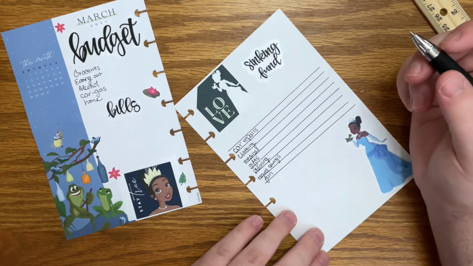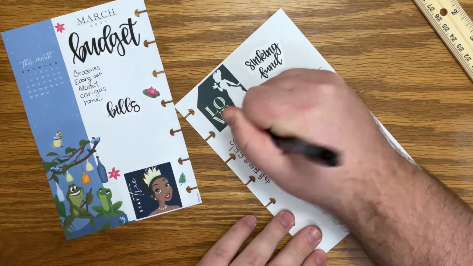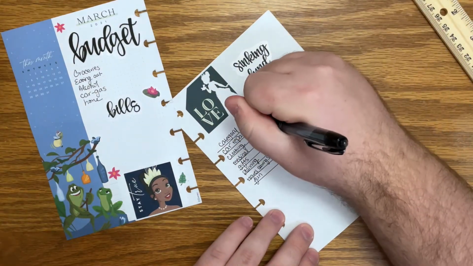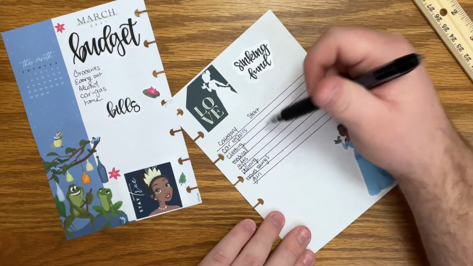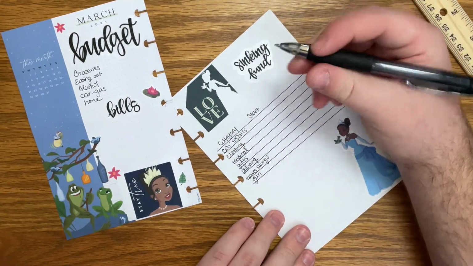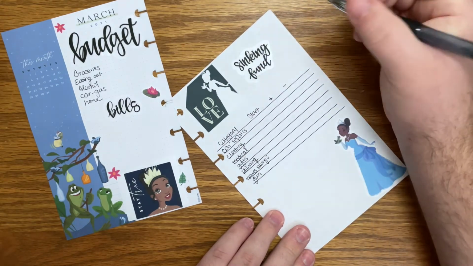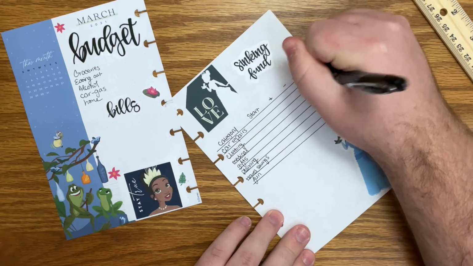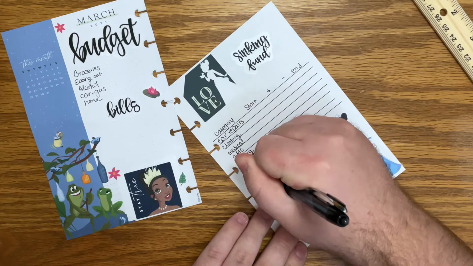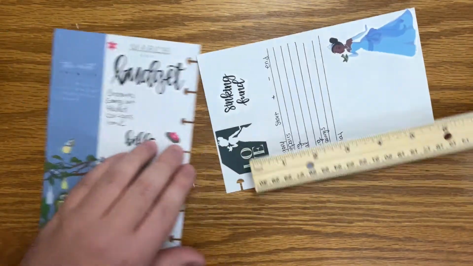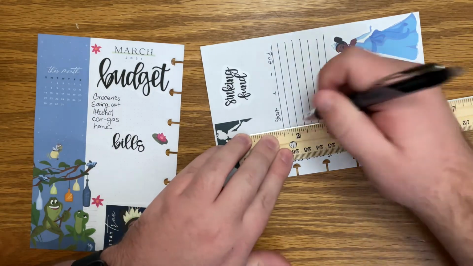So the things up top here, I need the category. So what is the sinking fund? And then my starting balance, which I'm not able to put in yet because I need to calculate what my ending balance was from February. Then I need what I'm adding, what I'm subtracting, and the ending balance. And down here, I think I am gonna put a total situation. So let me just finish this chart and then we can get back to some fun stuff.